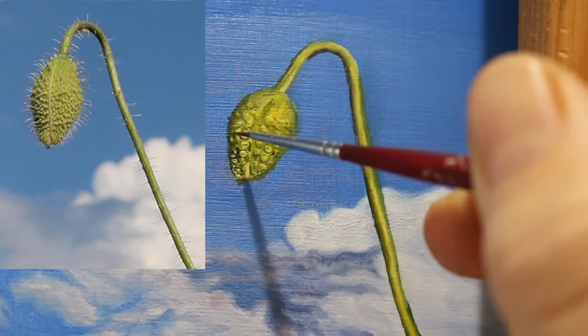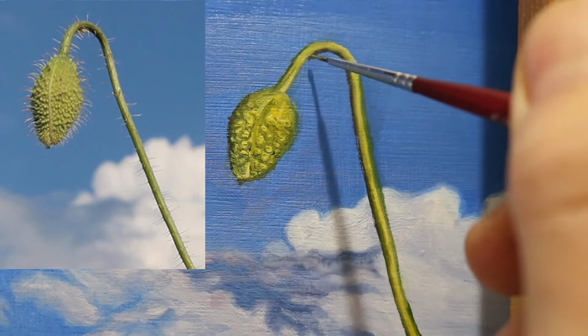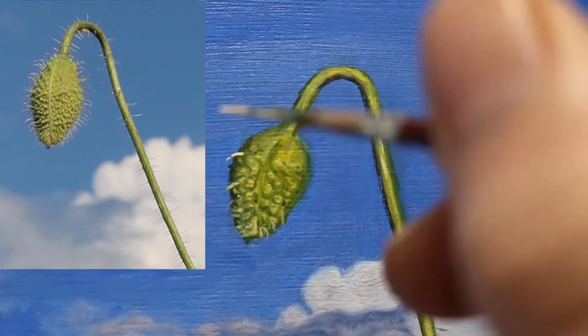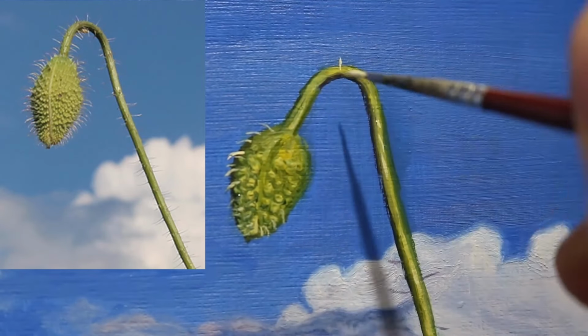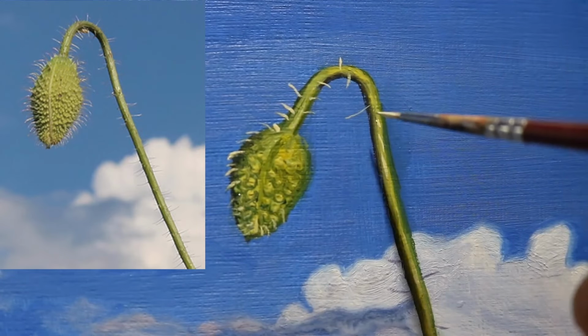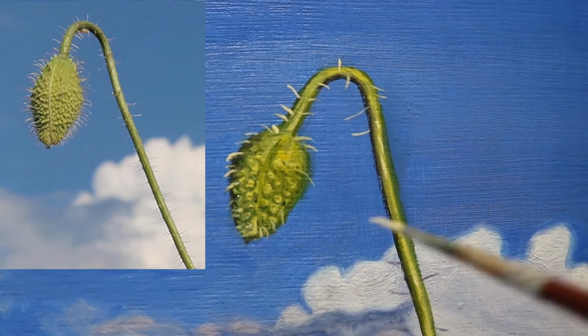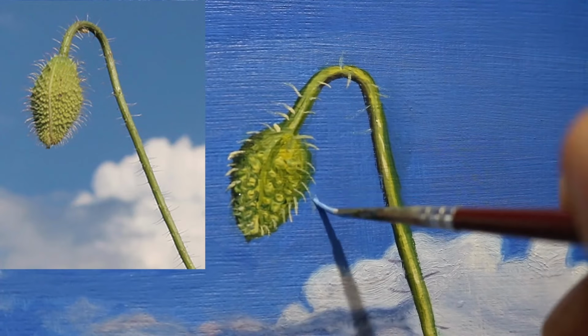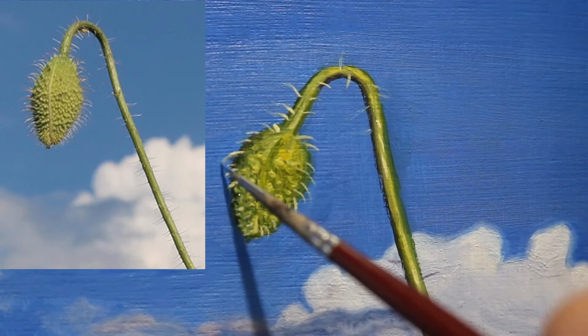For the very bright spots, I would use almost pure titanium white with just a little bit of cadmium yellow. Now, the real fun begins, which is painting the little thorns. I started to do them while the paint was actually still wet. Even though this was kind of a little obstacle, it actually helped me establish some softer thorns from the beginning. I figured I could paint them sharper when the paint is dry later.